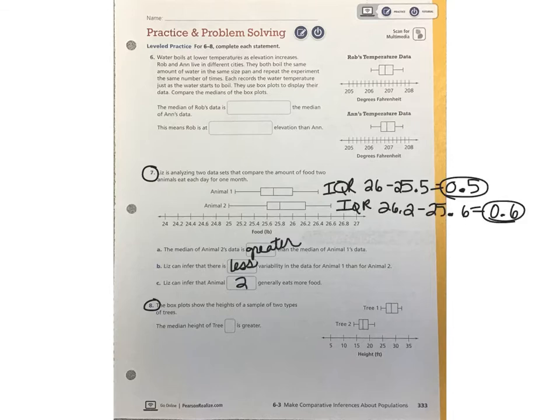Now let's take a look at question 7. You'll notice that the median of animal 2's data is greater than the median of animal 1's data. And we get that, remember, by looking at those median lines here in the middle of the box. And we notice that animal 2 is slightly to the right of animal 1. B, Liz can infer that there is less variability in the data for animal 1 than for animal 2, and that variability can come from the interquartile range and also looking at the overall spread of the data.